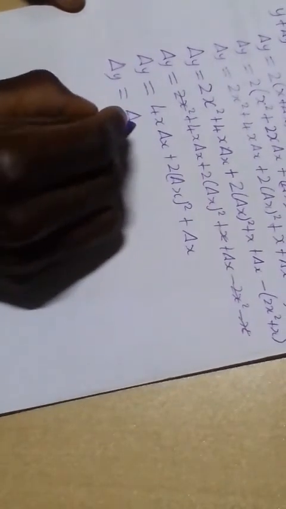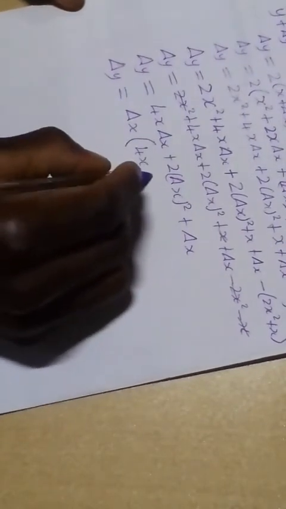So we can proceed. Have change in y equal to change in x is common. So we factorize, have change in x in the bracket. We now have 4x plus 2 change in x plus 1.